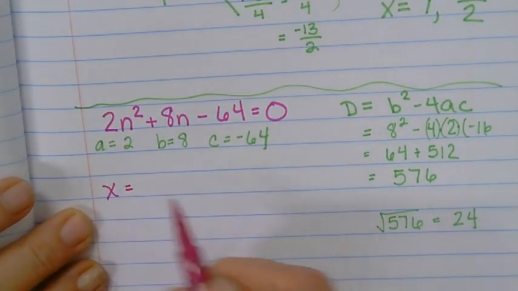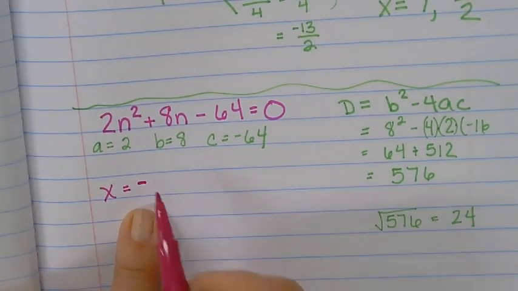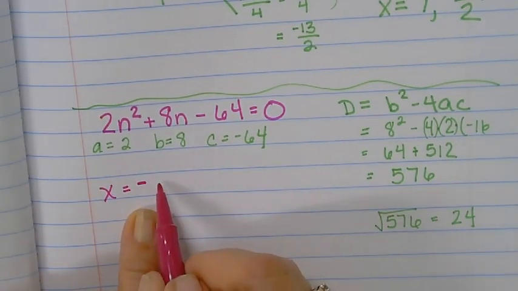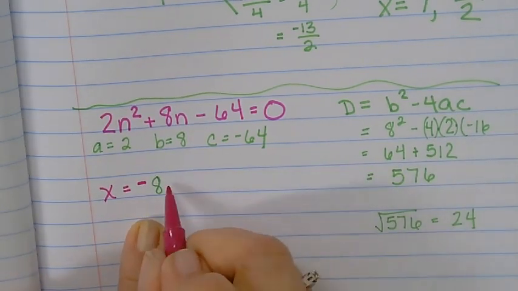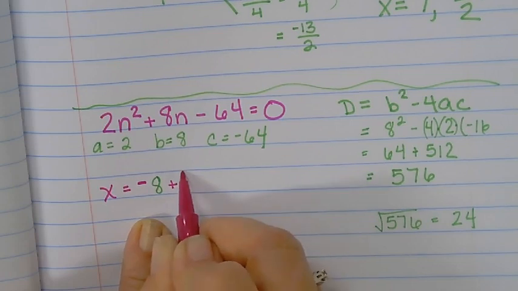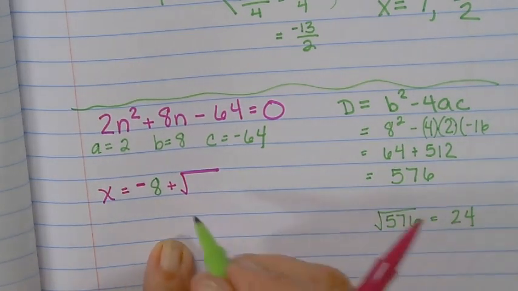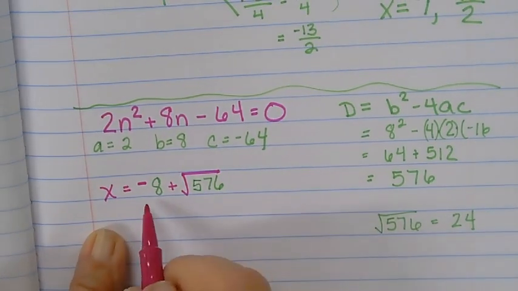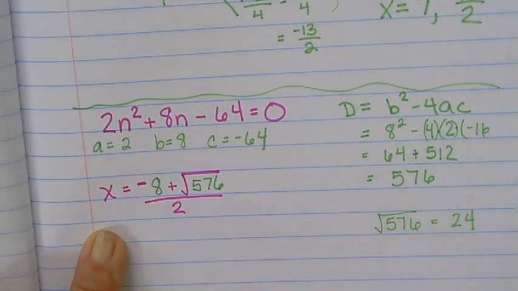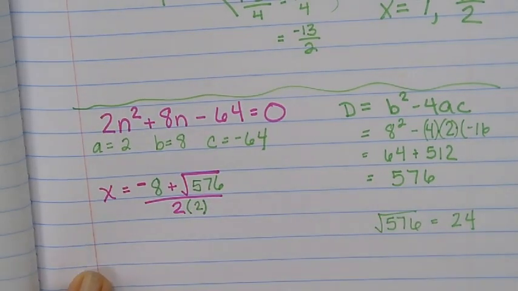I'm just going to write x. It's the variable. Is negative, or the opposite of b, so that's going to be 8 plus or minus the square root. This is the b squared minus 4ac. That's the value of your discriminant. All over 2 times a, which is 2.